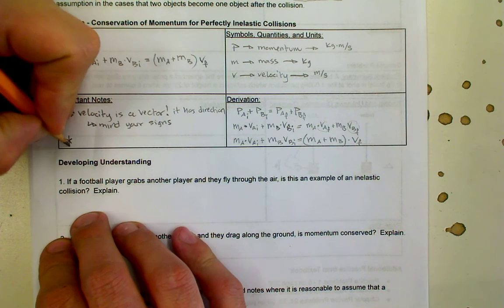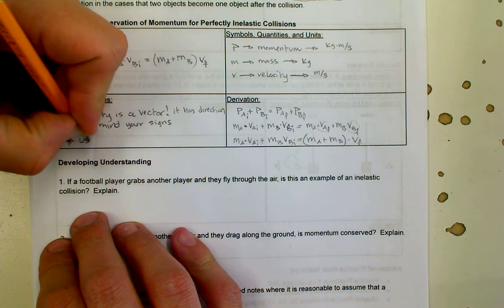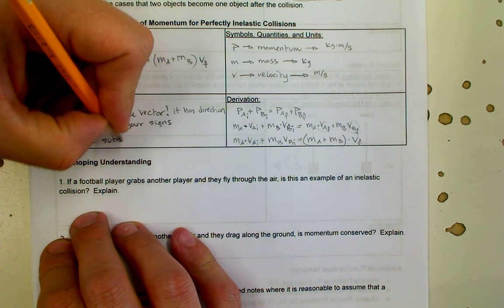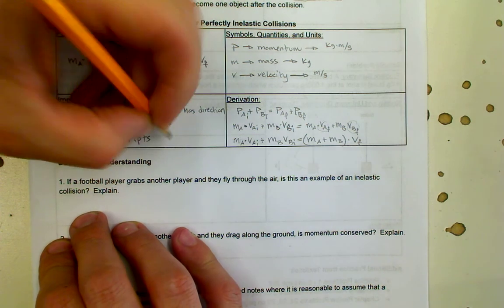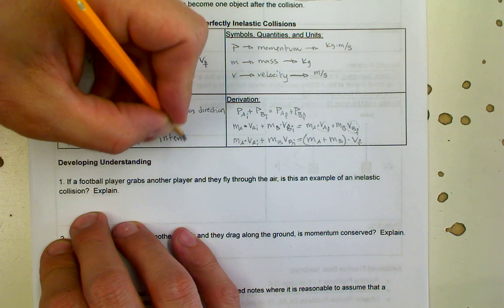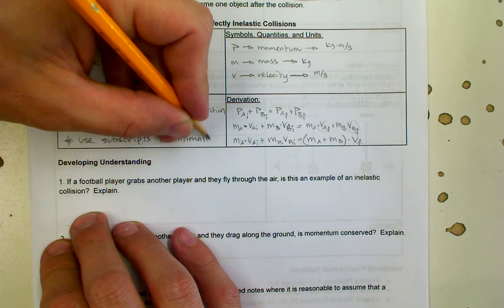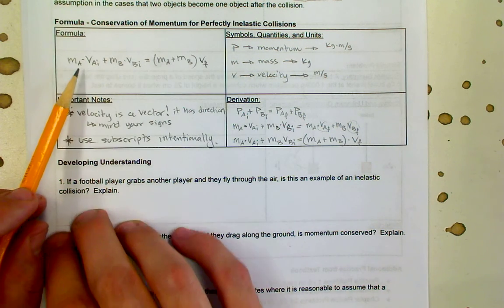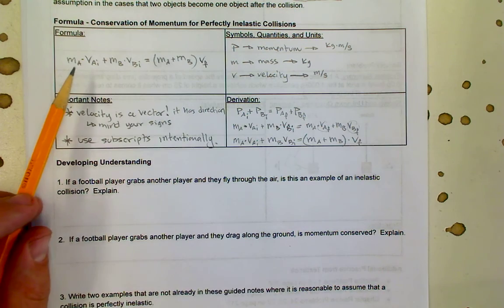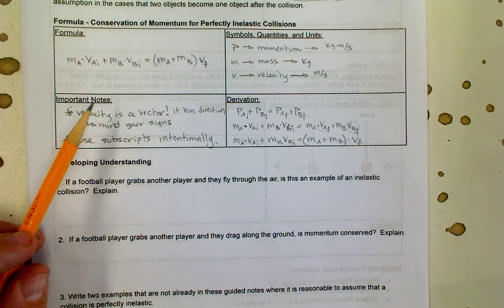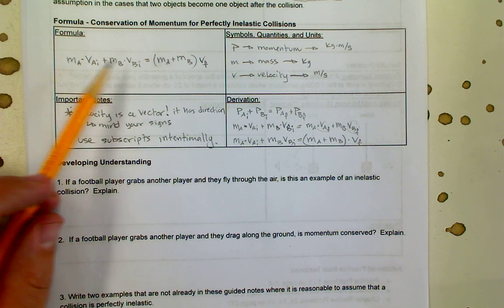I'm also going to put another note here to use subscripts intentionally. Here I just use A and B to represent object A and object B, and I use i and f to represent initial and final.